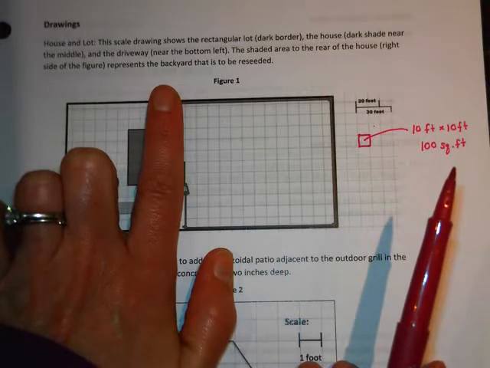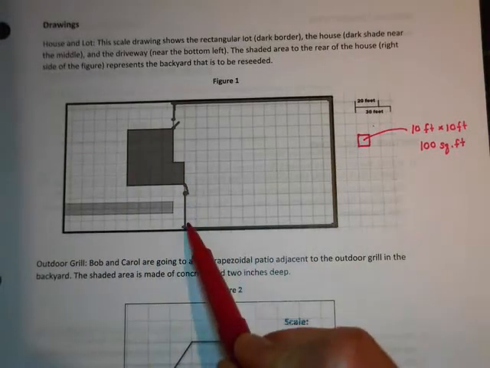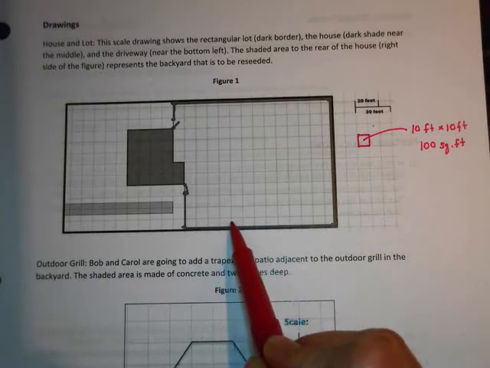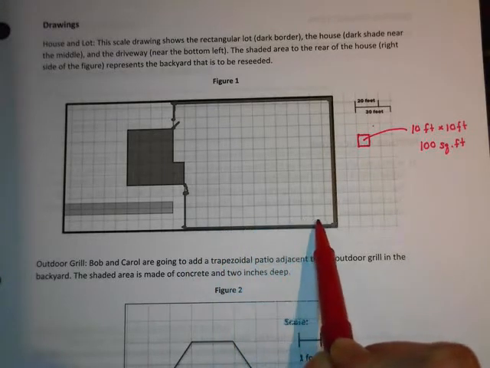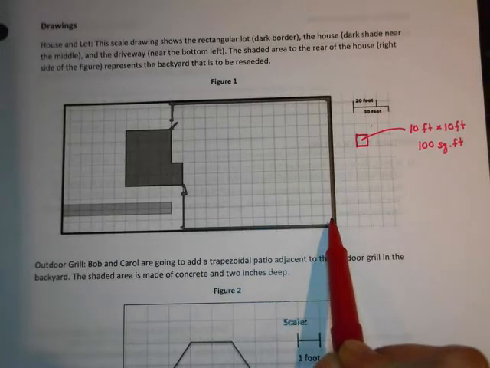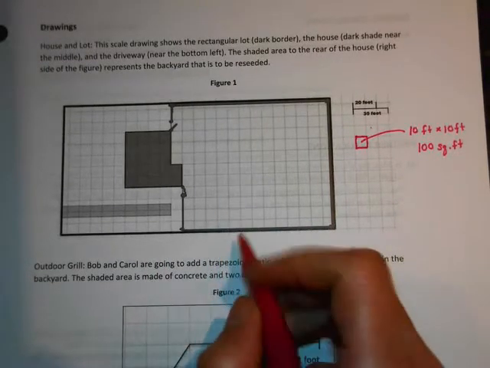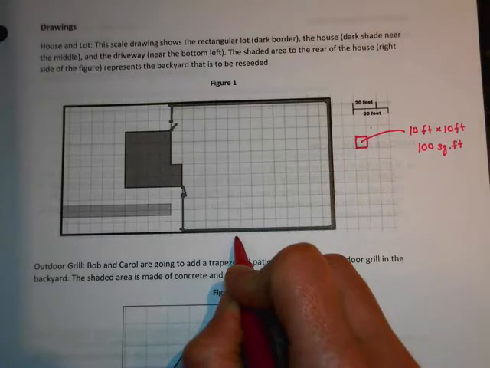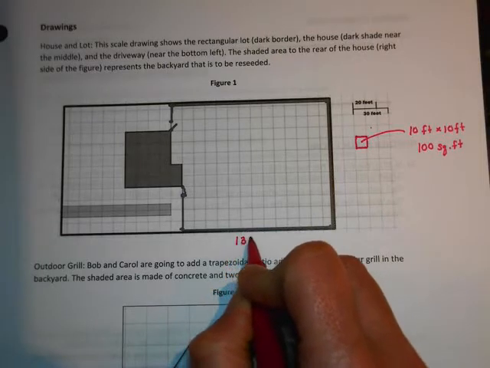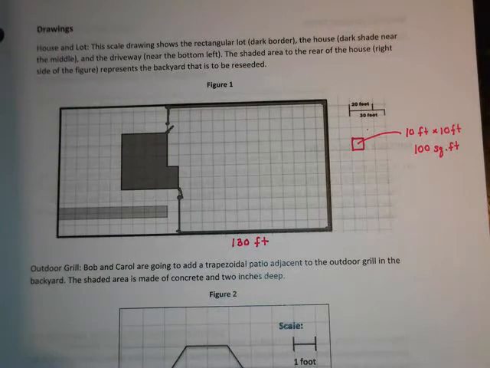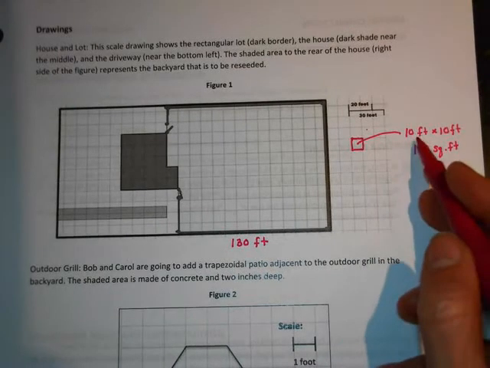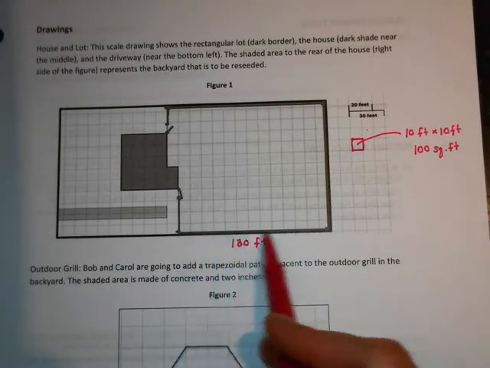Okay, so 1, 2, 3, 4, 5, 6, 7, 8, 9, 10, 11, 12, 13. Does everyone agree that this is 13 across? So 13 times 10, this is 130 feet, right? It's 13 blocks, and each block is worth 10. So we've got 130 feet going across this way.